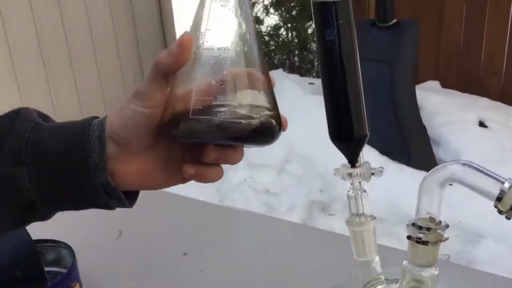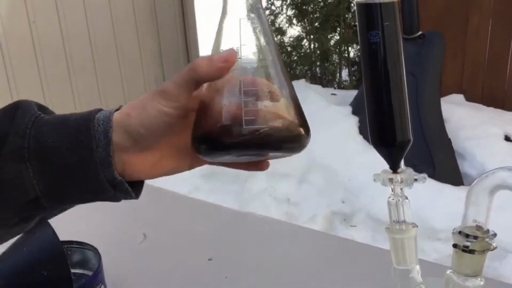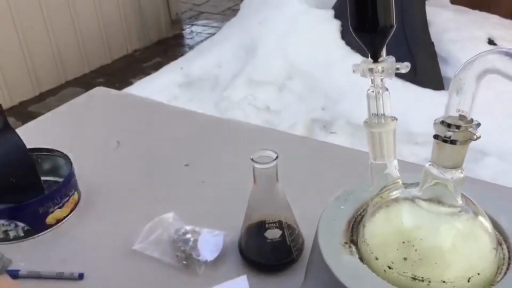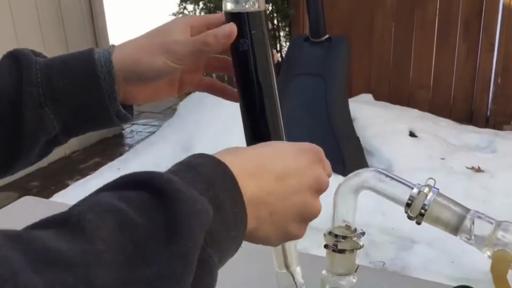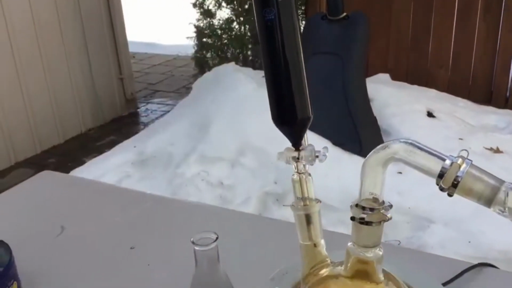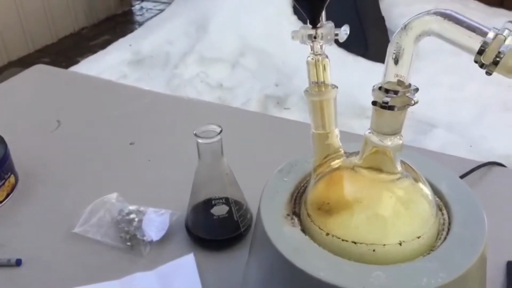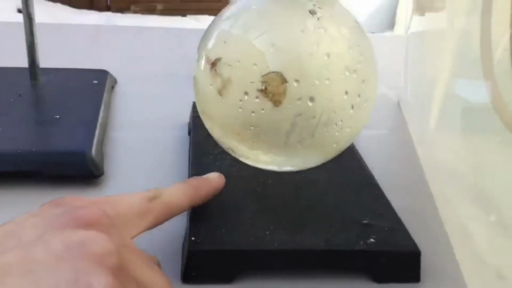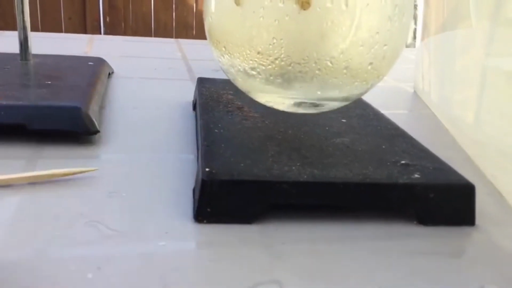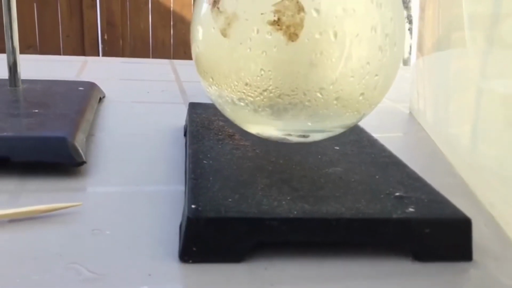Also, you might have noticed my sulfuric acid isn't the purest. I use this to clean glassware and stuff, so it doesn't lose its potency or anything. It's just a little bit less pure. Alrighty, and as you can see in our receiving flask, we're collecting a lot of distillate. So yeah, everything's going pretty smooth.